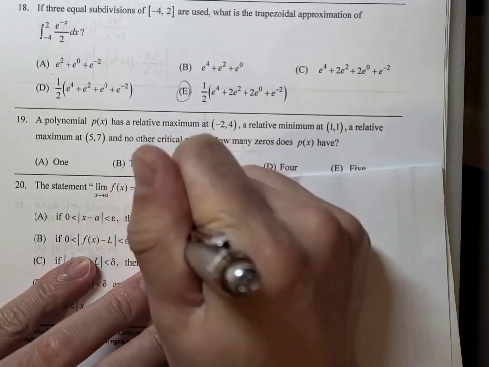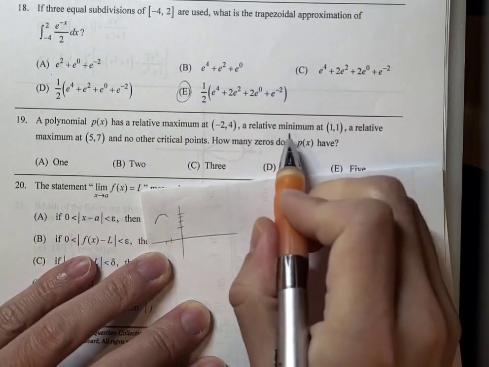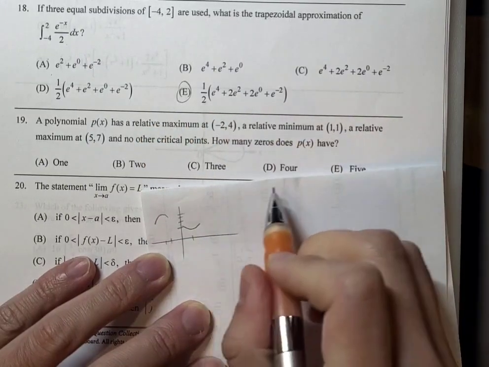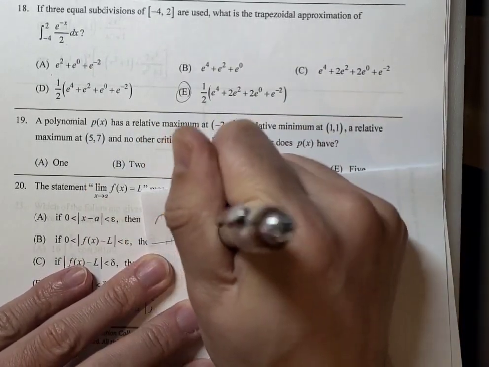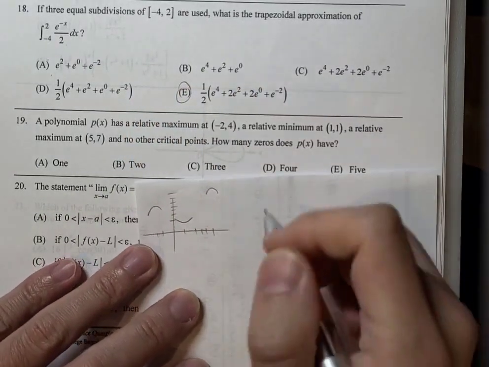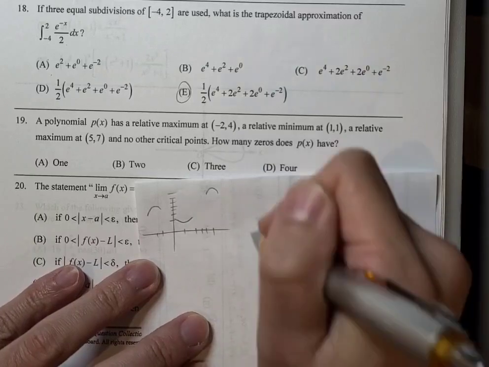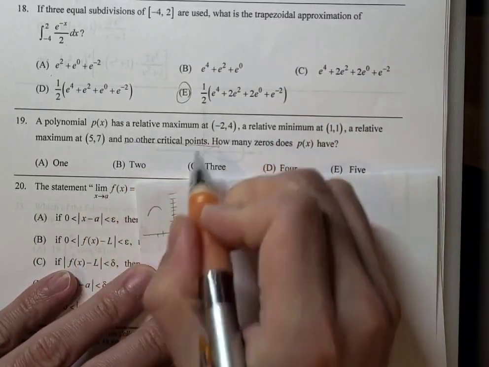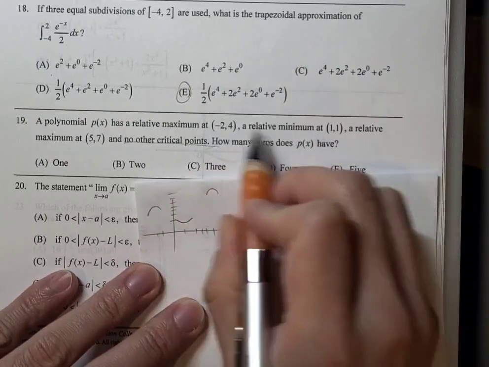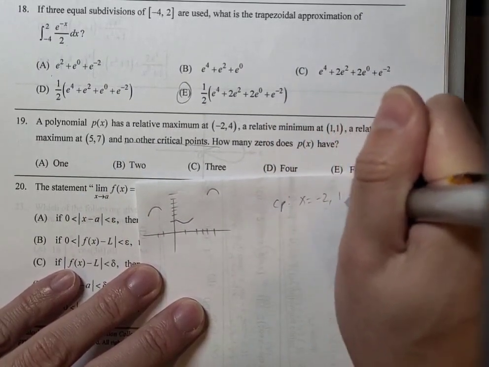Okay, so at (-2, 4), there's some max, right? At (1, 1), there's some min. Okay, and then at (5, 7), there's some max again. So how many zeros does p have is what it's asking. Okay, so first of all, another key is no other critical points. Since there's a relative max or min at these points, that means they were critical points at x is -2, 1, and 5.